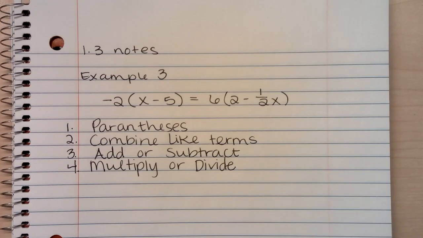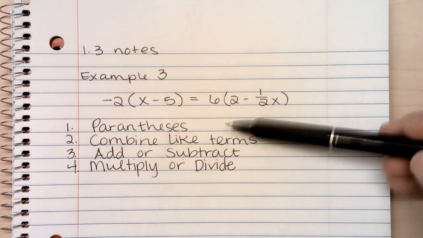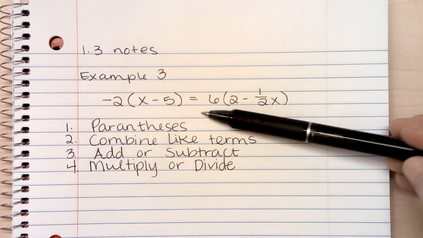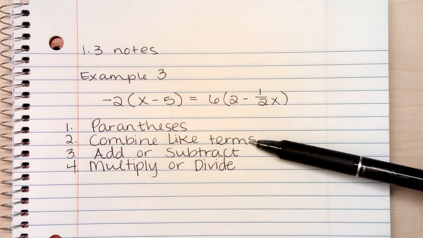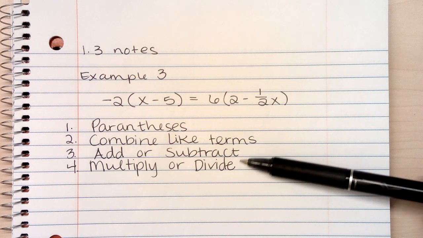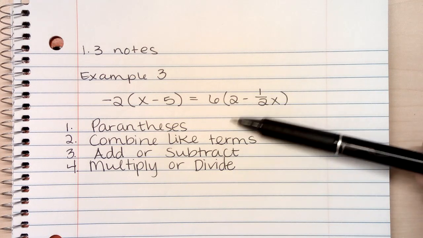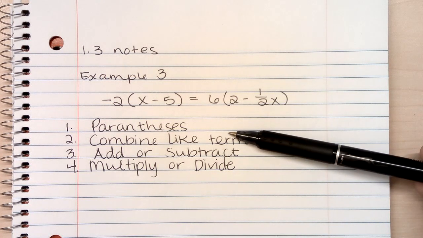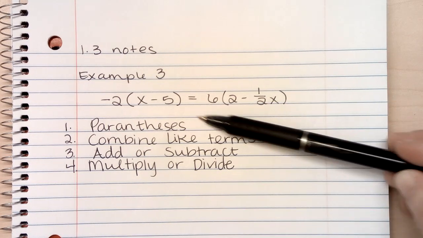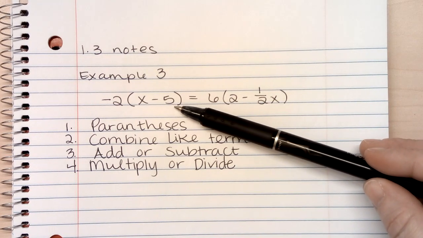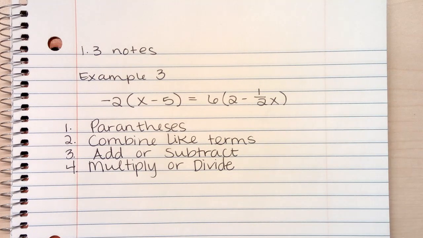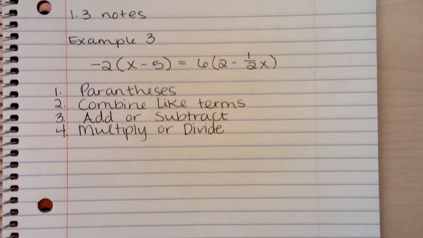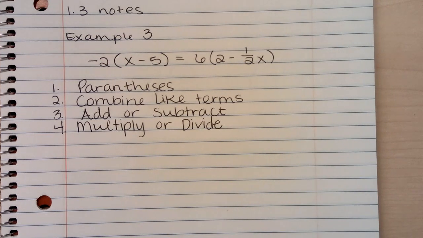1.3, example 3. All right, let's go over our checklist here. Remember, we need to look for parentheses, combining like terms, then we add or subtract, multiply or divide. So when we look at our first step here, look for parentheses, we notice that in this problem, there's parentheses on this side and on this side. Okay, so we got to use distributive property first.